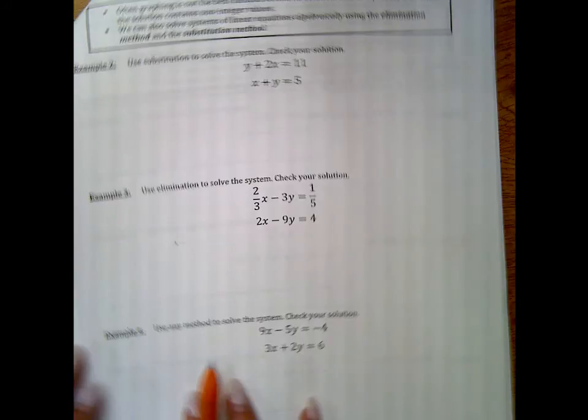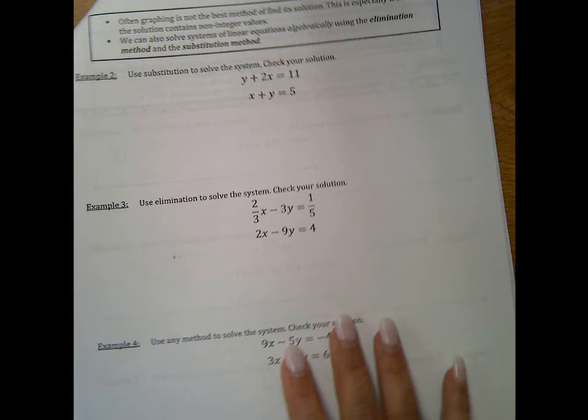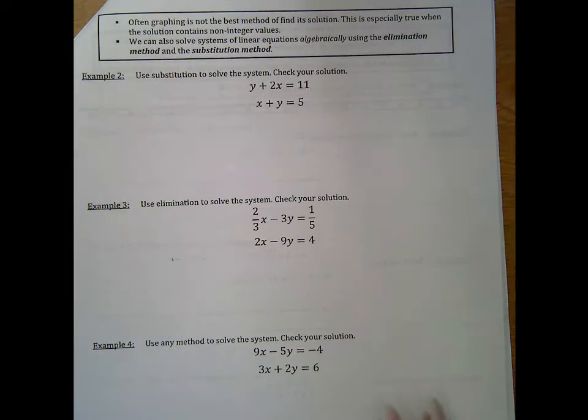Okay, using the substitution method to solve a system. Often graphing is not the best method to find the solution, and this is especially true when the solution contains non-integer values. We can also use elimination and substitution.